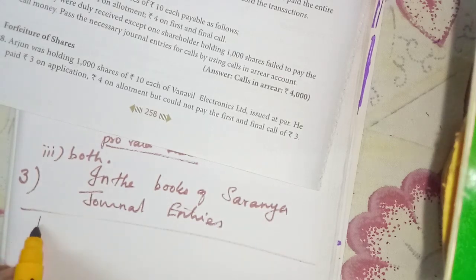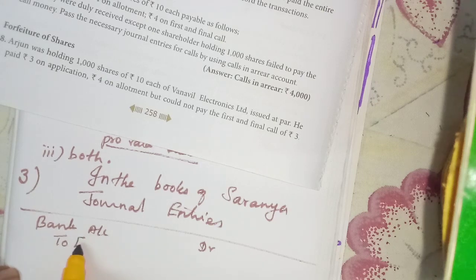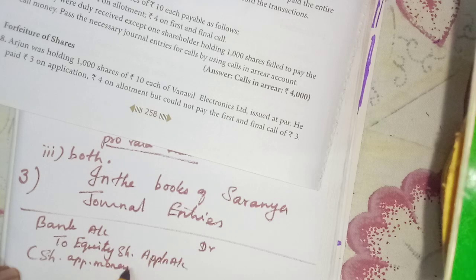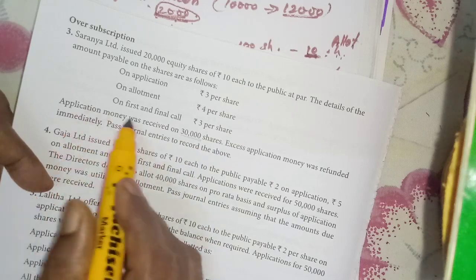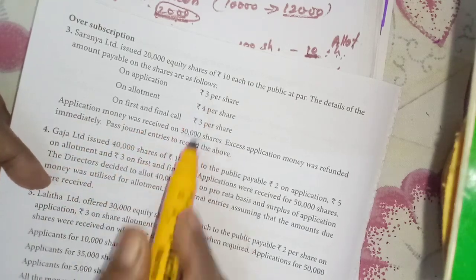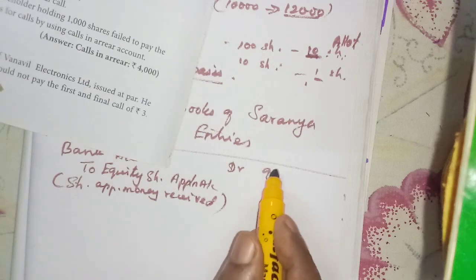First one: bank account debit to equity share application account, share application money received. Here you have to see 30,000 shares. Share application money was received, 30,000 into 3, how much? 90,000.